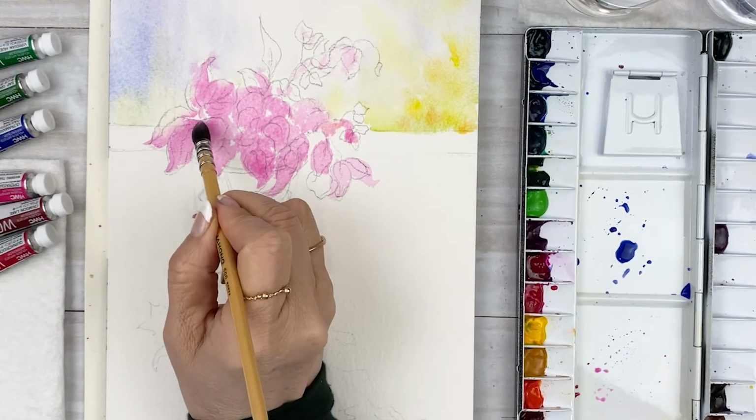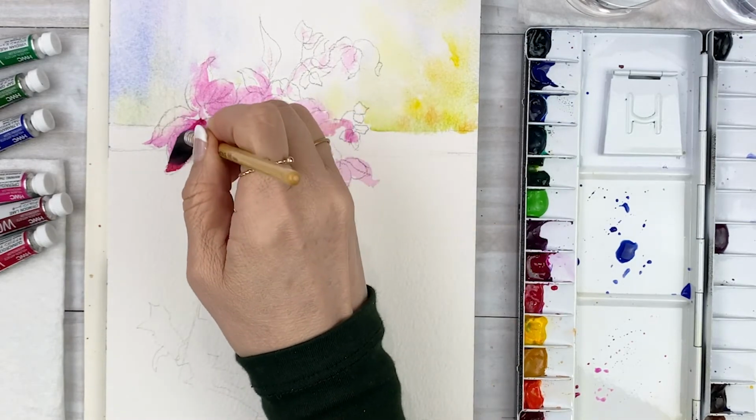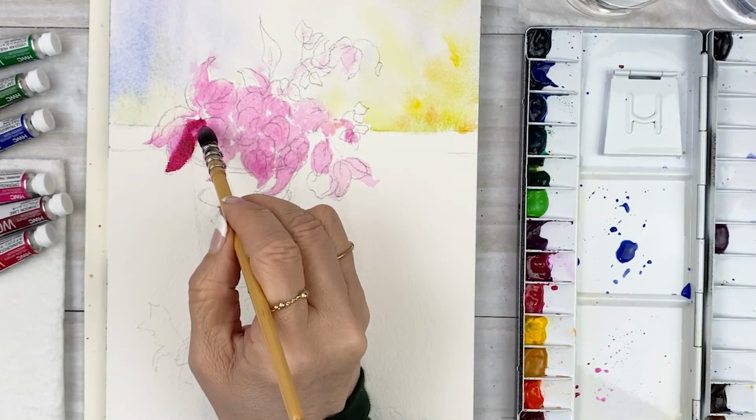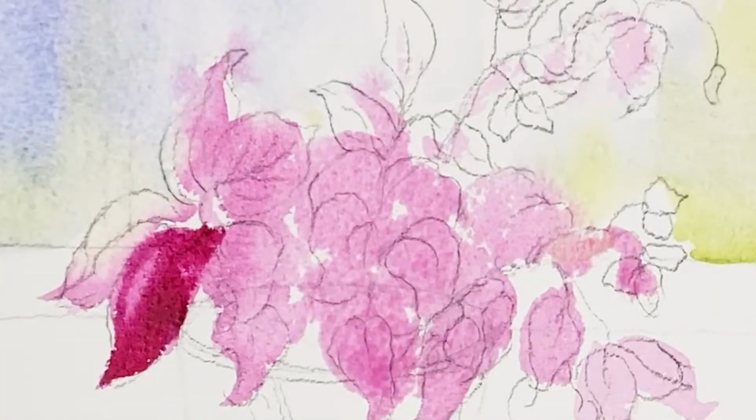Okay, allow me to demonstrate. We are going to get some magenta, a little bit thicker and a stronger color.